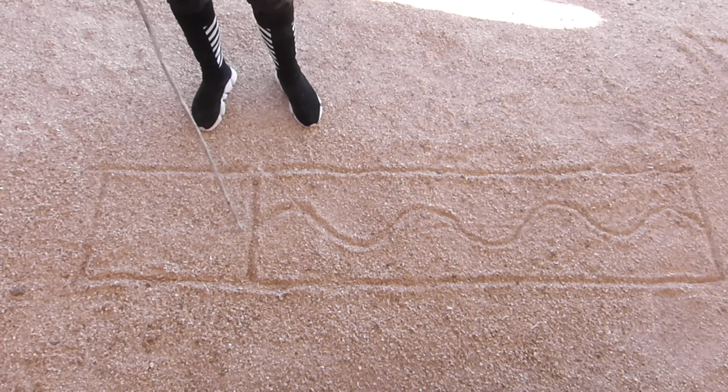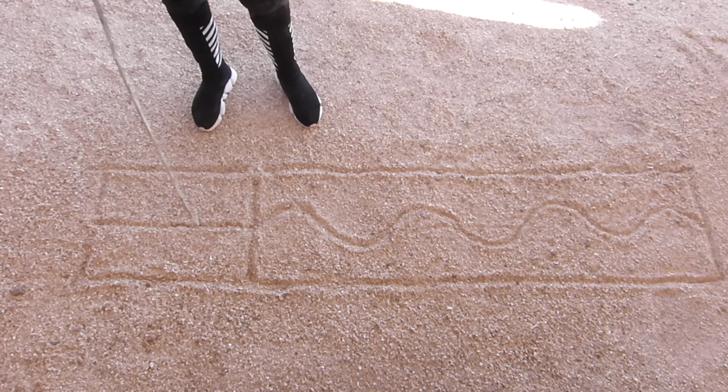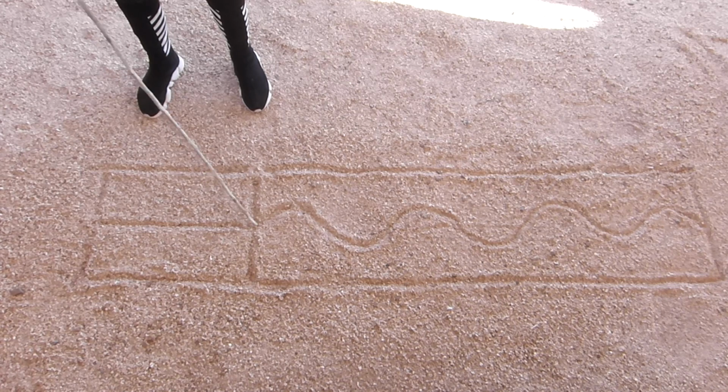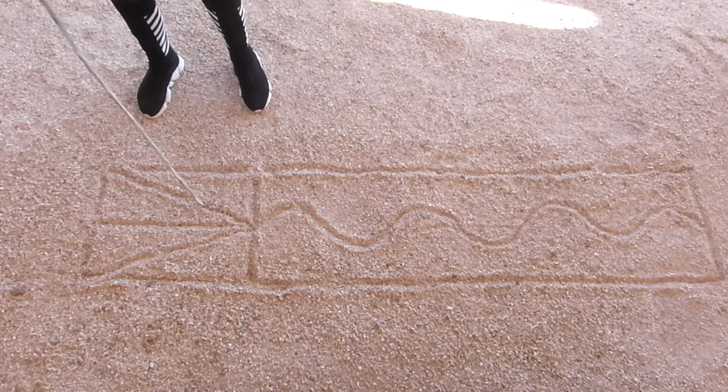And I simply draw a straight line here in the middle between these two, so parallel to the selvages, right? And I will draw another line here and here, just connecting the corners.